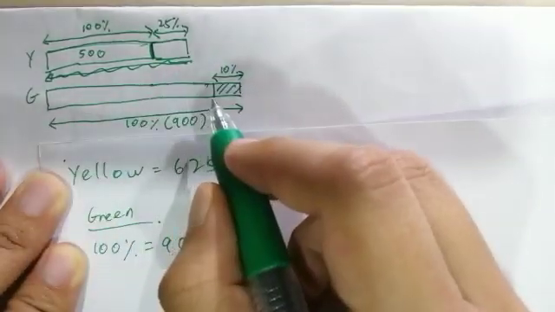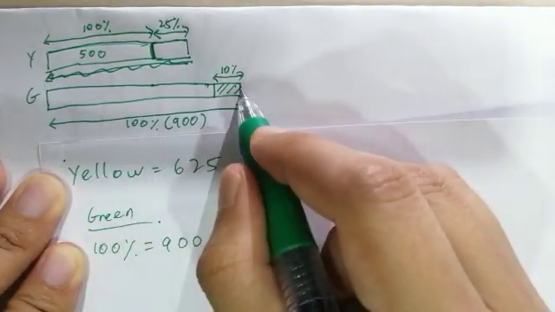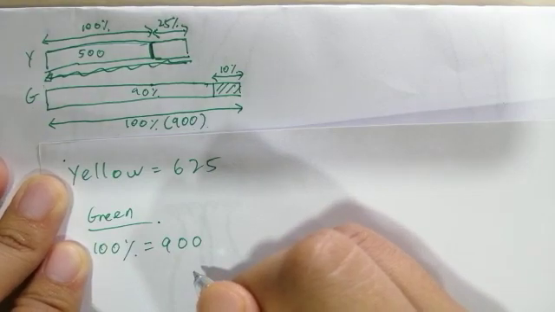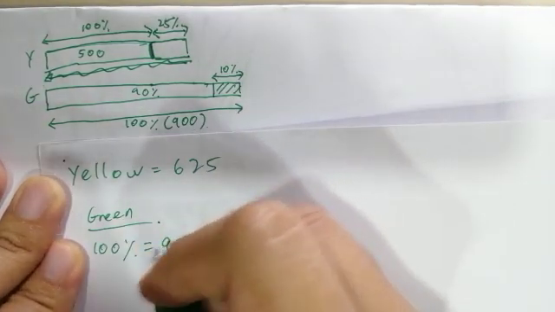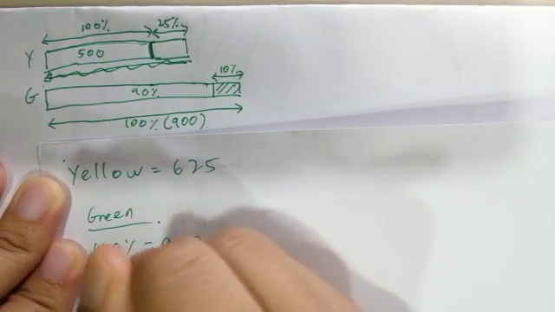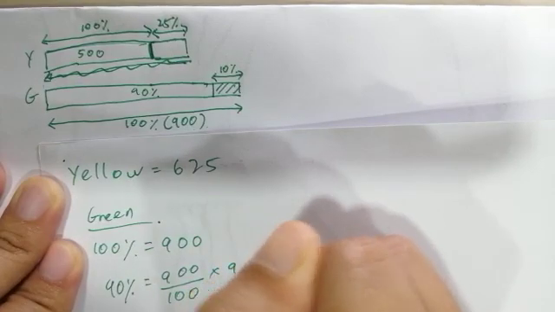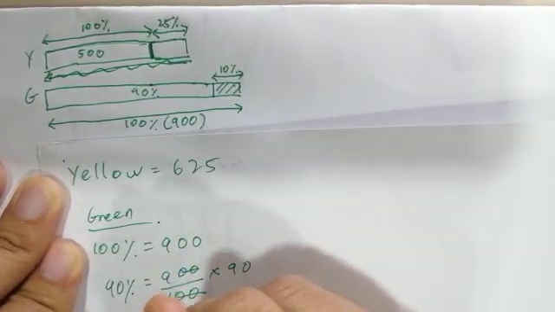And I want to find after it decreases. So after the decrease it would be 100 minus 10, which is equivalent to 90%. Not the discount, after it decreases. Okay, so therefore we want to find 90%. 90% is equivalent to 900 over 100 times 90. Cancel, cancel. Answer is 810.